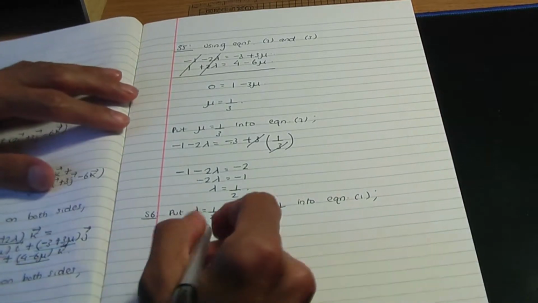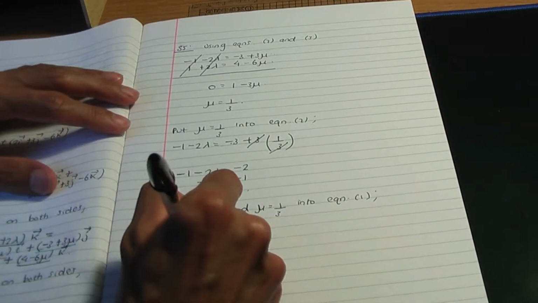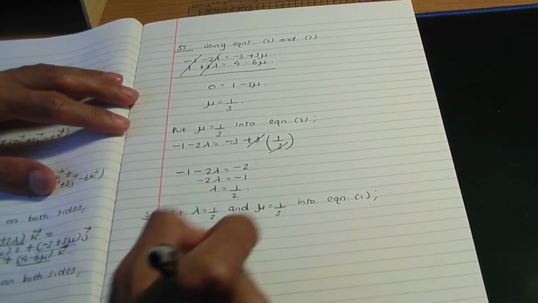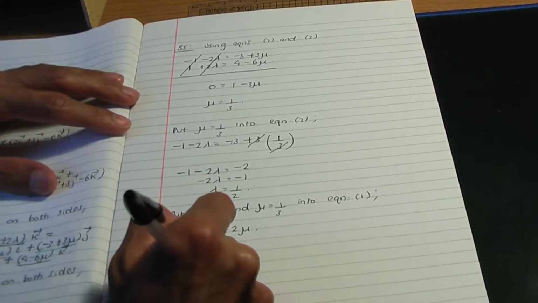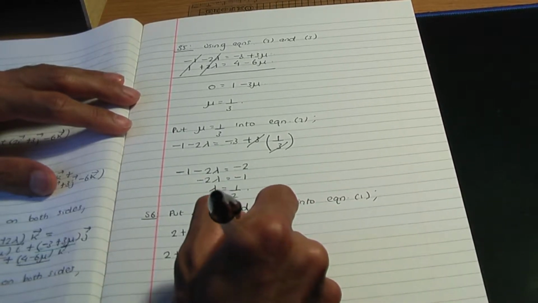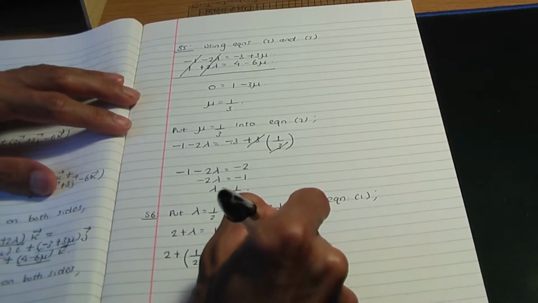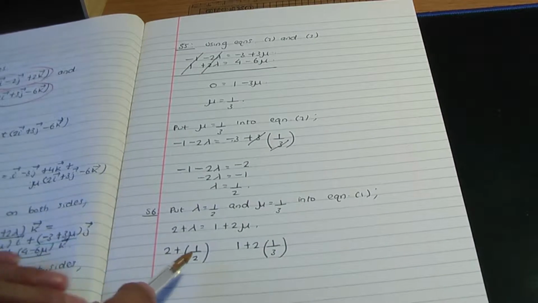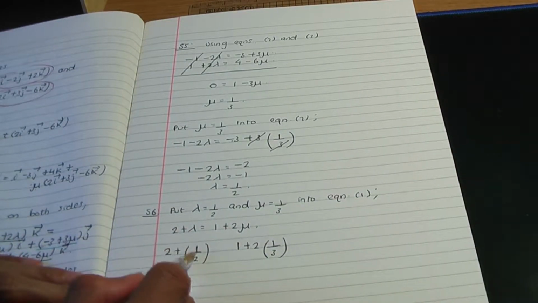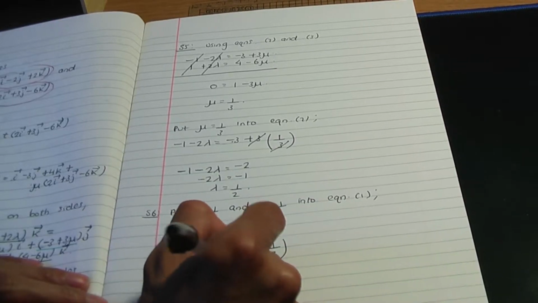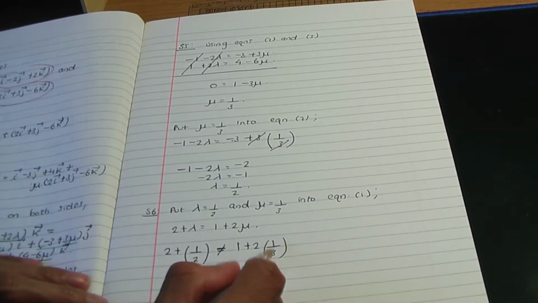Okay, so equation 1 is 2 plus lambda, that is 1 plus 2 into mu. So if I replace the values, lambda is half. On the right hand side we have 1 plus 2, mu is a third. Okay, so as you can see over here, 2 plus half, that is 5 over 2, and that is definitely not equal to 1 plus 2 of 1 over 3, which is 5 over 3.